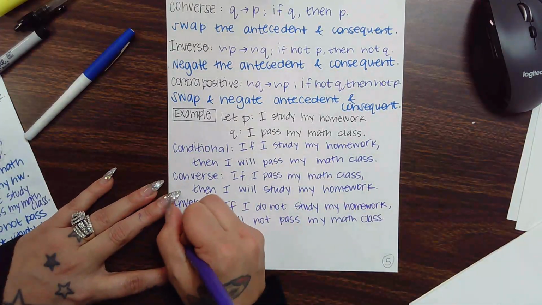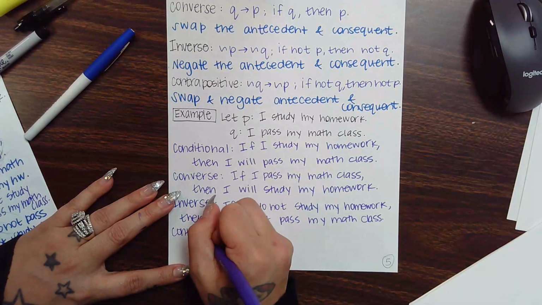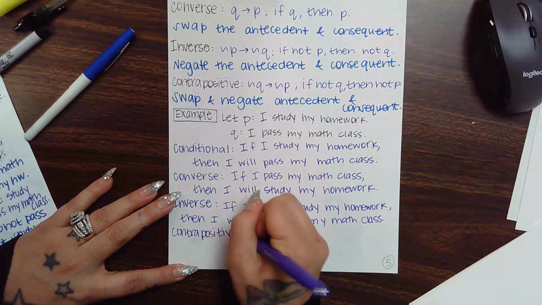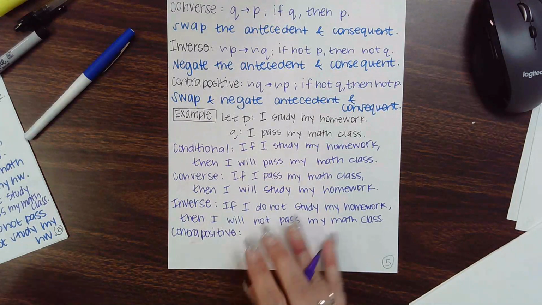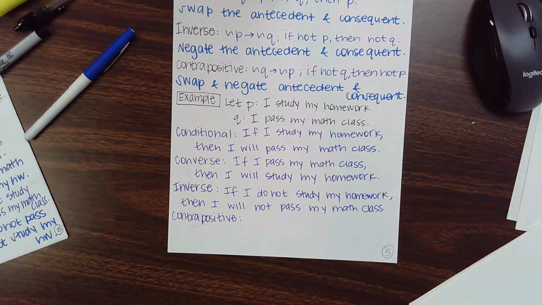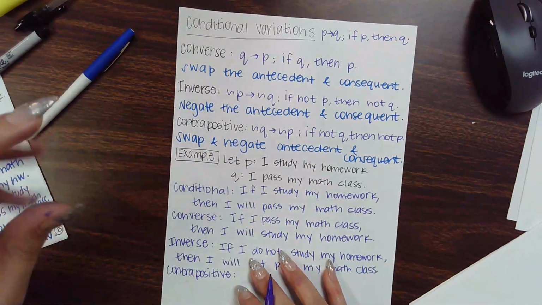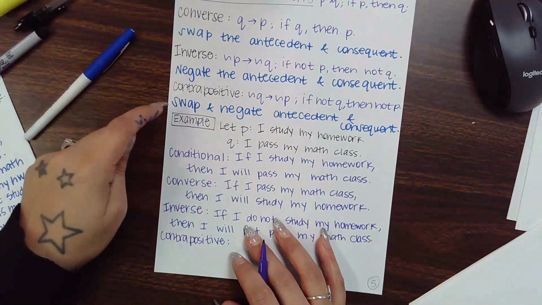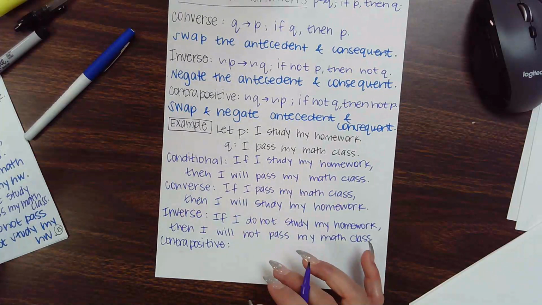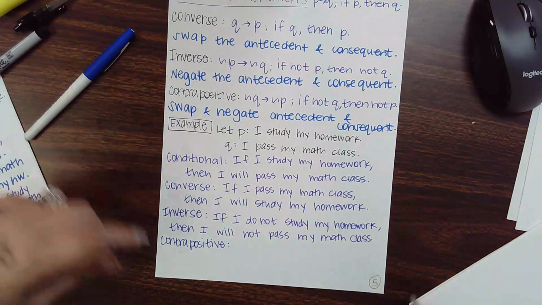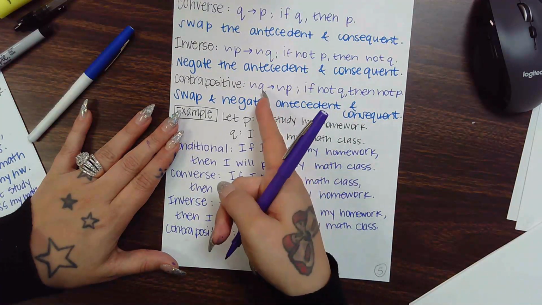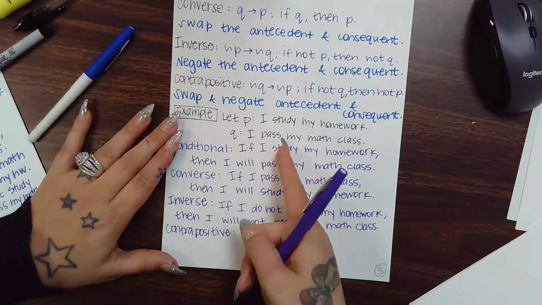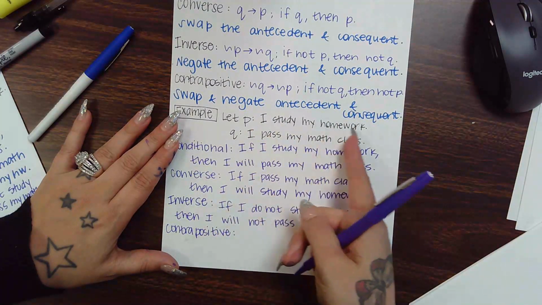Okay, and then the contrapositive. I did think about this. I remember being in school, and I thought it's the most complicated word, right? It has the most syllables, so I do the most work. All right, converse, I just swap. Inverse, I just negate. Contrapositive, I swap and I negate. You do both of the work. So I negate and I switch. So it's if not Q, then not P. If I do not pass my math class, then I will not study my homework.